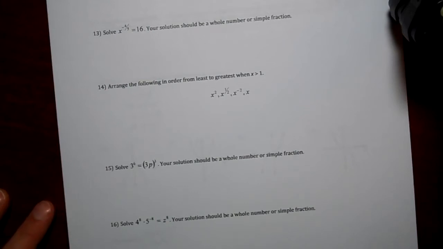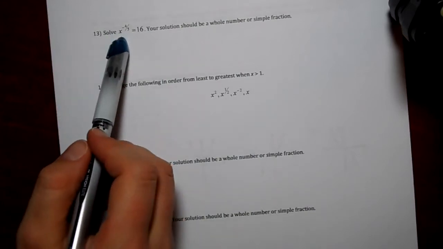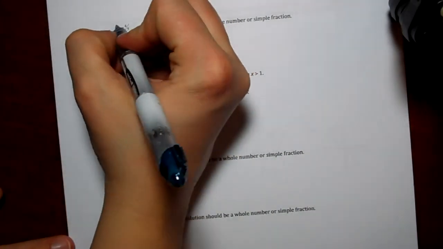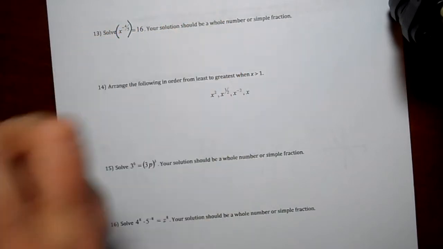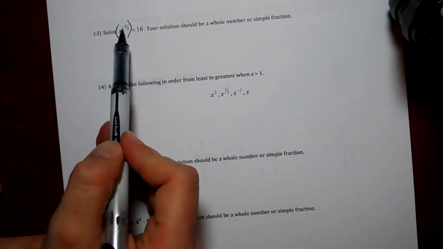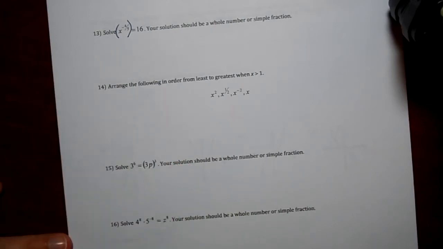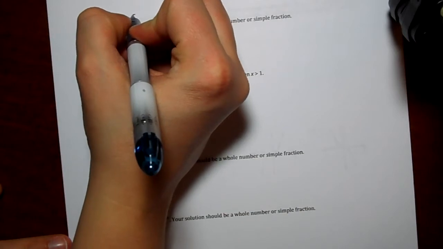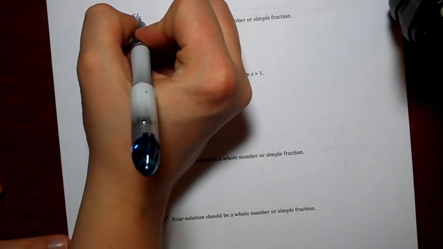Okay, question number 13 is more equation solving. Luckily we don't have anything else over here with the x that we need to bother getting rid of. All we have to worry about is this exponent, and my exponent is negative 4/5. So I'm going to raise that to the power of the reciprocal, which would be 5/4. Keep in mind though that because this is negative, my reciprocal also needs to be negative to get those to cancel out. So I'll end up with the power of negative 5/4.